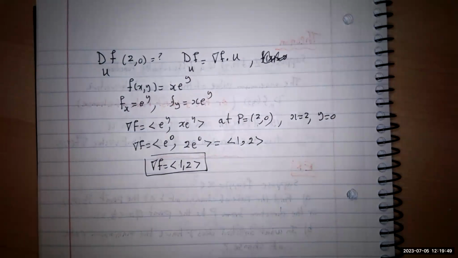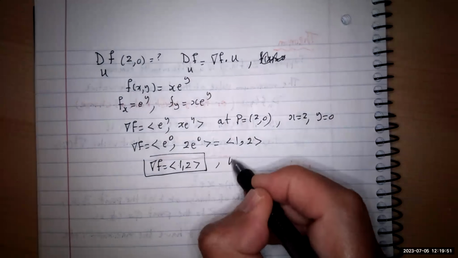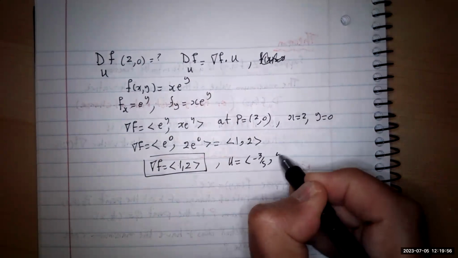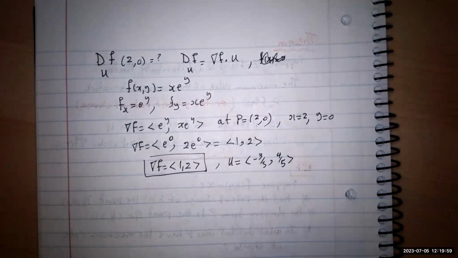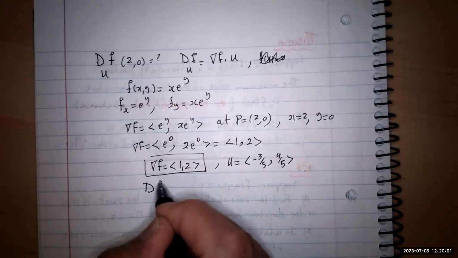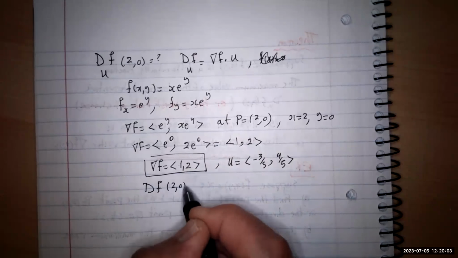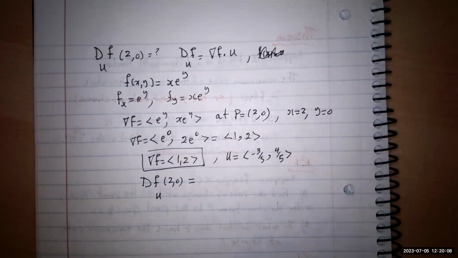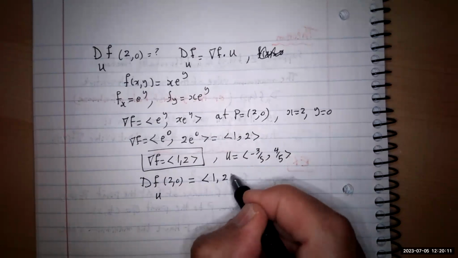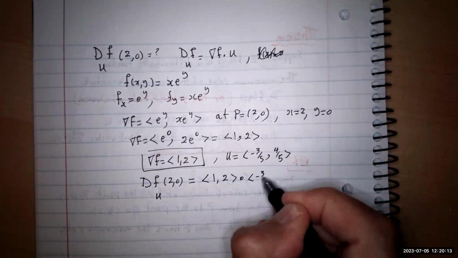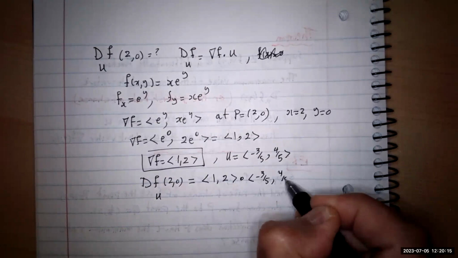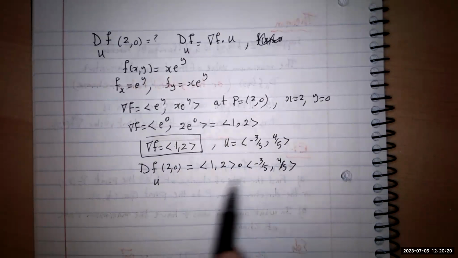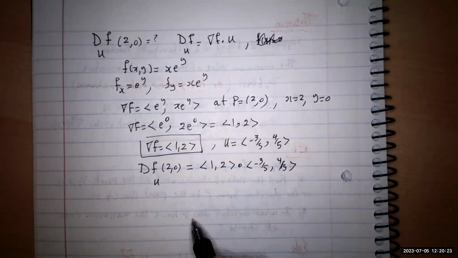Now you have the u function. You see the u vector is -3/5 and 4/5. So to get the directional derivative at (2, 0) in the direction of u, it's going to be the dot product of these two. So it's going to be (1, 2) dot (-3/5, 4/5). You multiply them together to get your result.